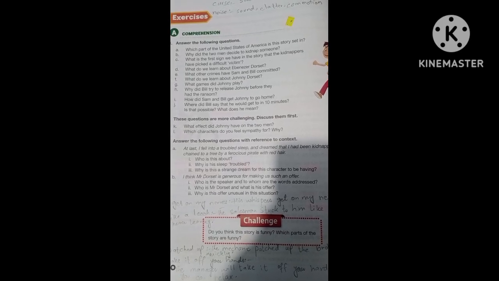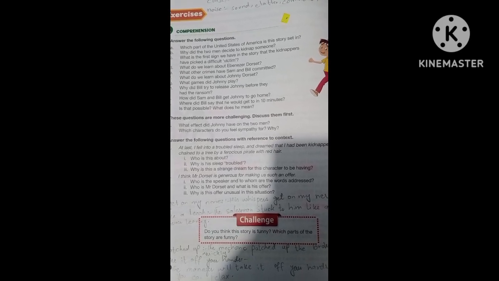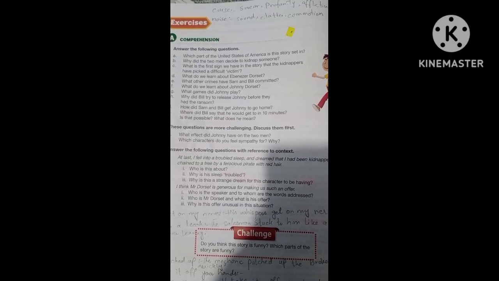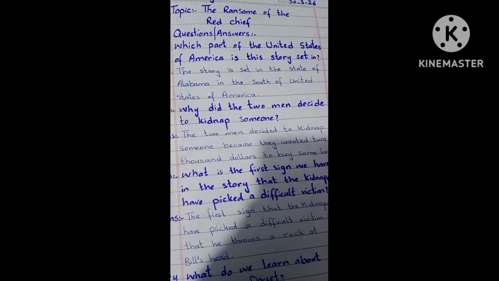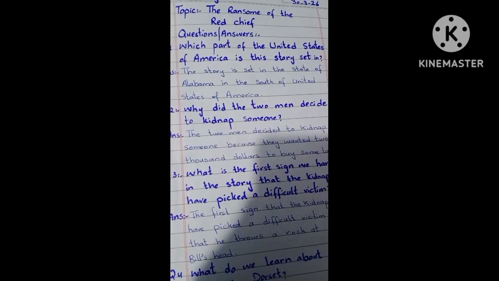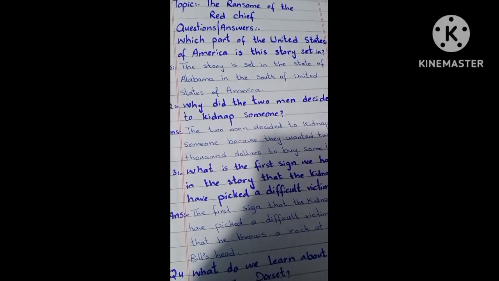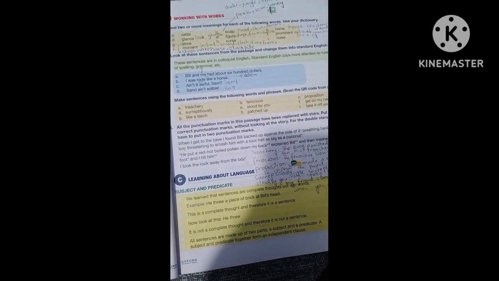Today we are going to solve the exercise of Ransom of the Red Chief. What you are going to learn? First of all, you have to make a very well organized title page suitable for Ransom of the Red Chief. After that, you are going to write down only question answers. I am going to read out all the question answers so that it will be easy for you to understand. After that, we are going to solve the full book work, and you have to learn the book work and the question answers as well.